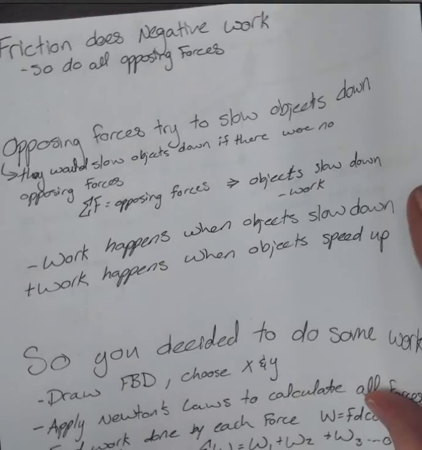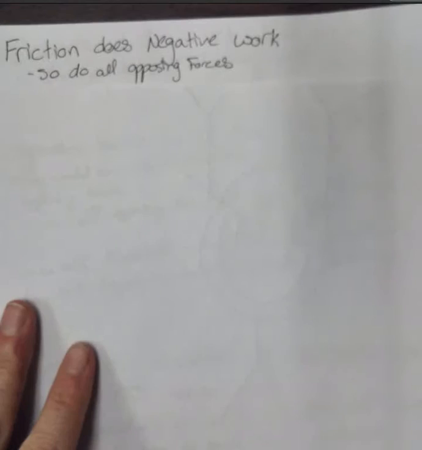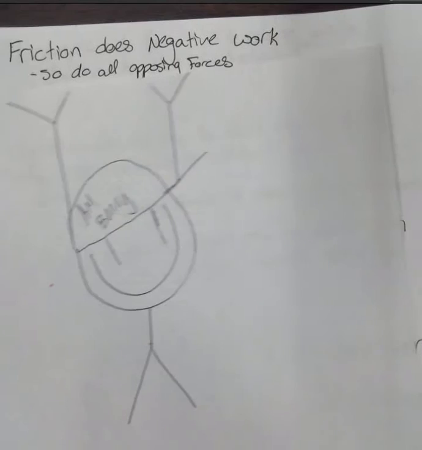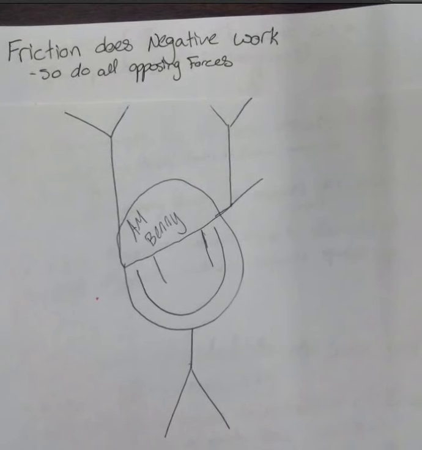One of the things that you may have noticed is that friction does negative work. We had a negative 2,000 joules for that example. Friction does negative work because it opposes the motion. All opposing forces do negative work.